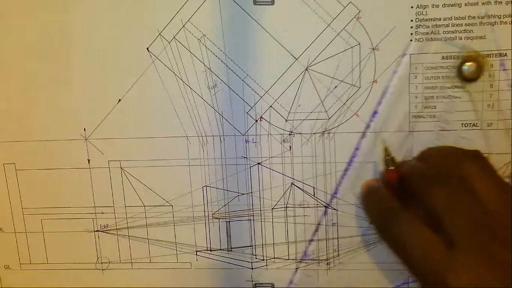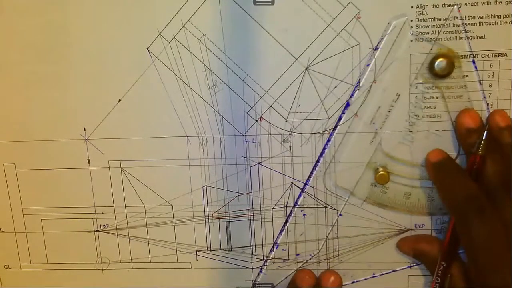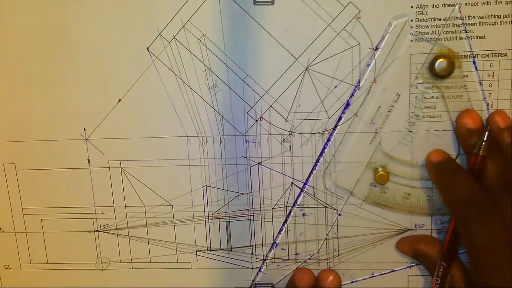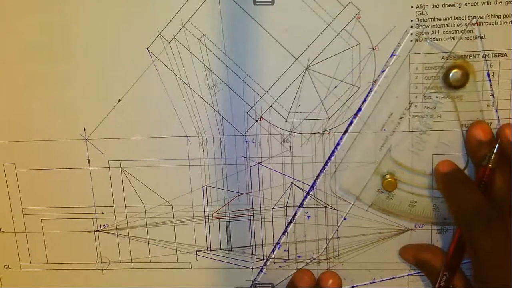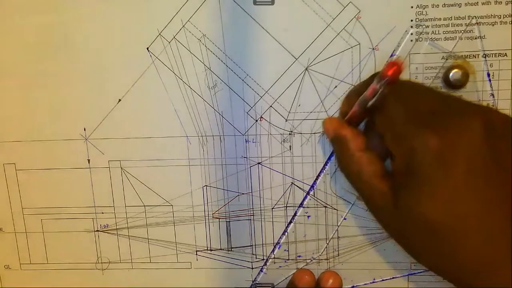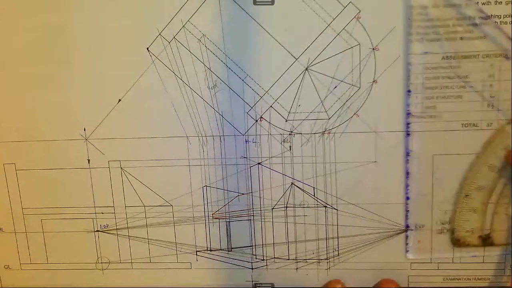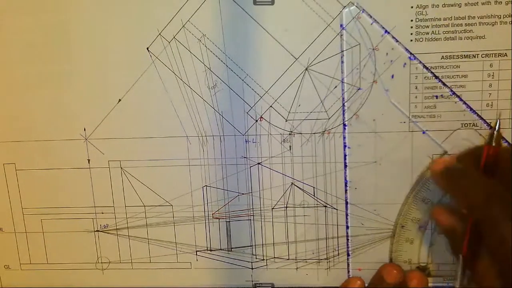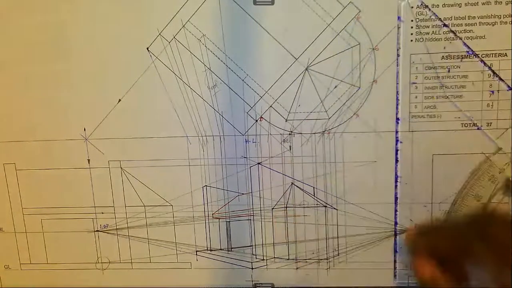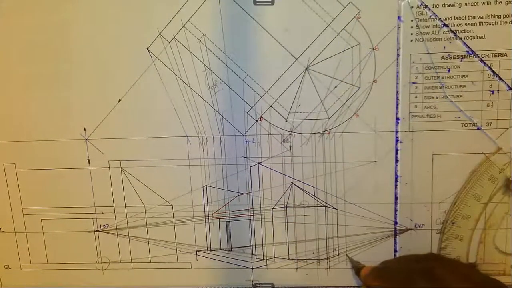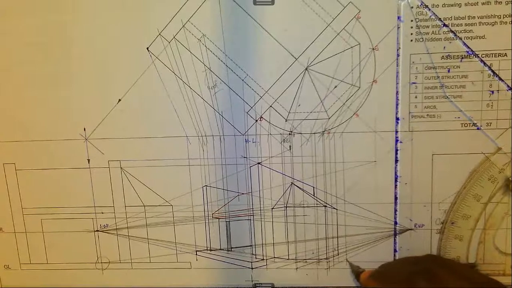We do the same for point number 4. From the SP, take this one. Take this one down. You have got point 4. You have got point 4.